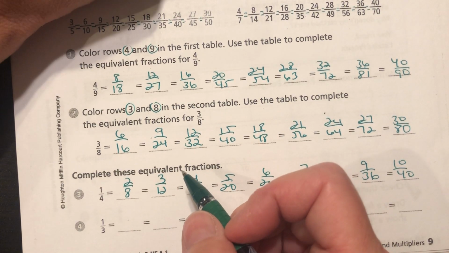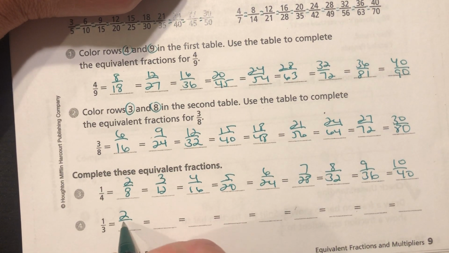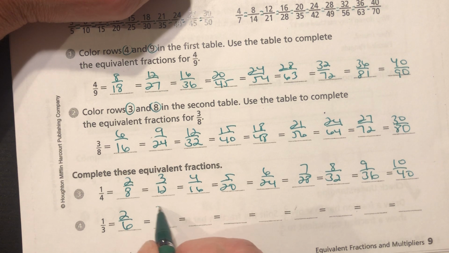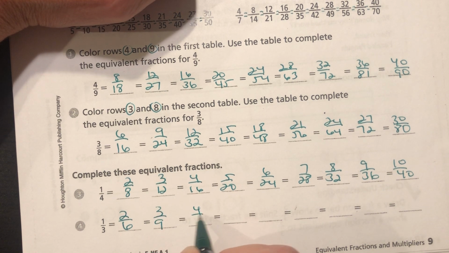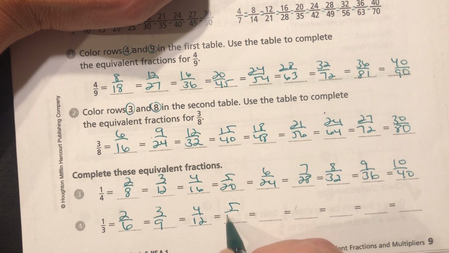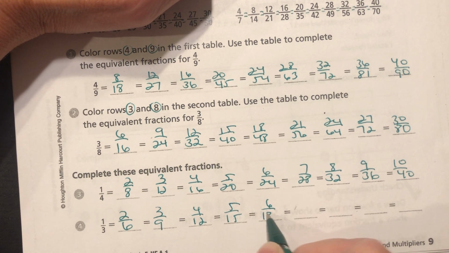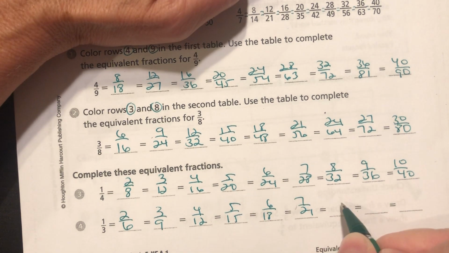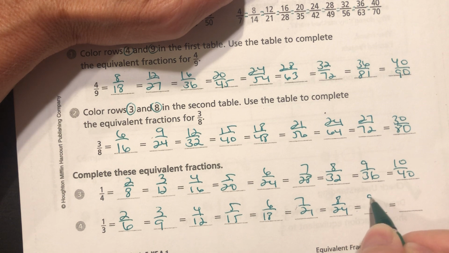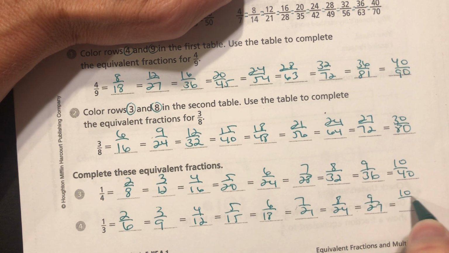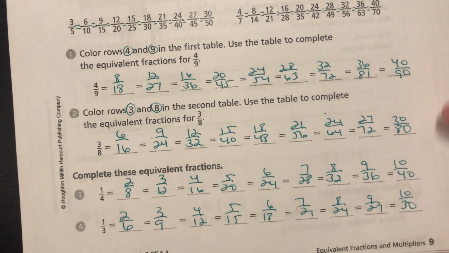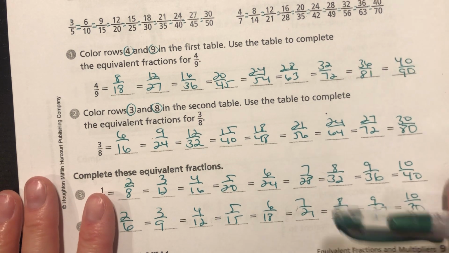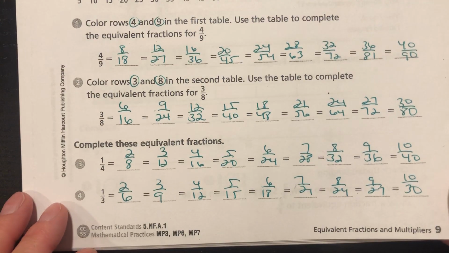So down here, you should have 1/3, 2/6, 3/9, 4/12, 5/15, 6/18, 7/21, 8/24, 9/27, and 10/30. All right, awesome. One more page. And again, if you need to pause to check your work, go for it. And here we go.